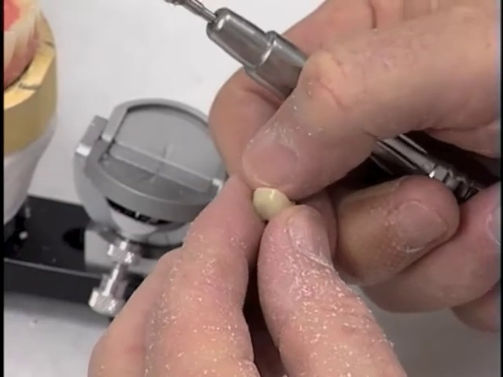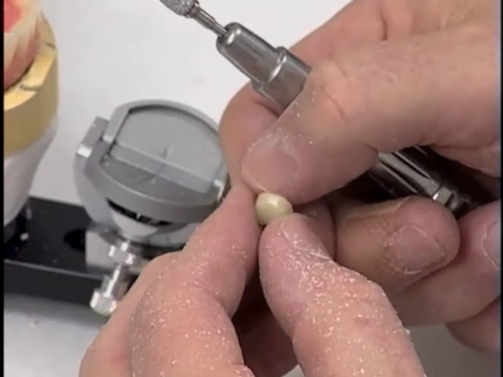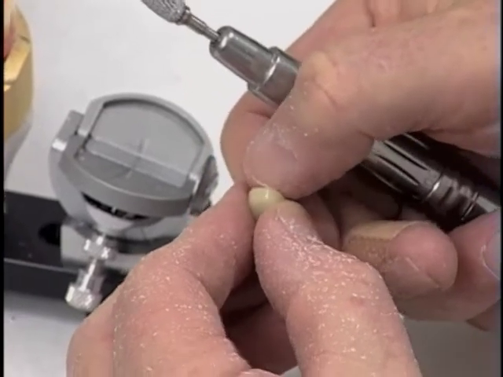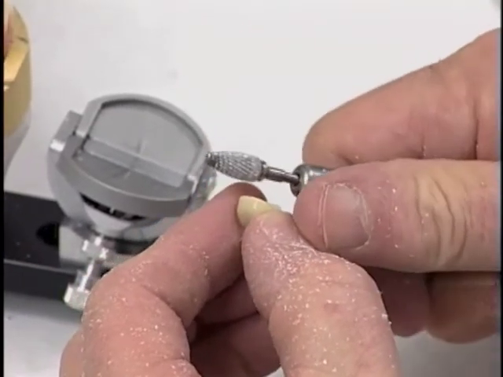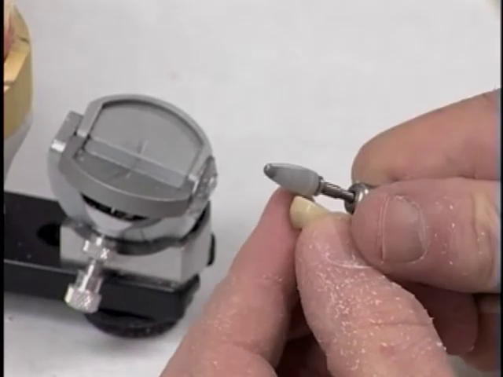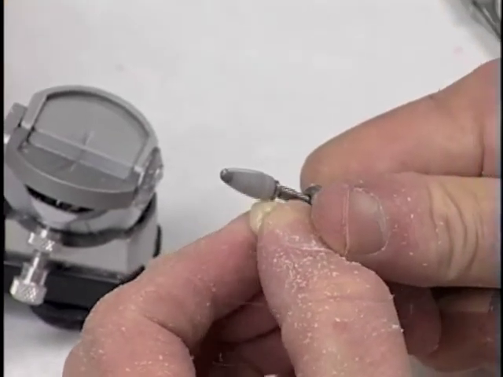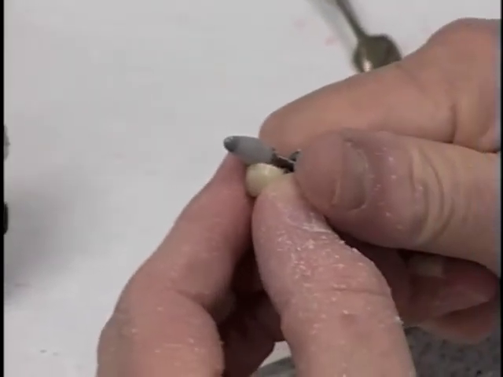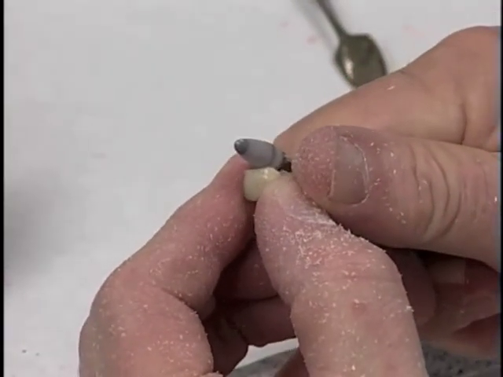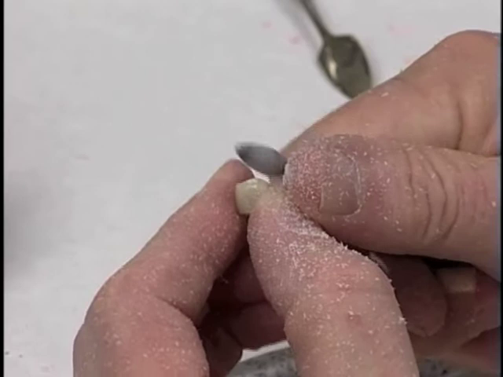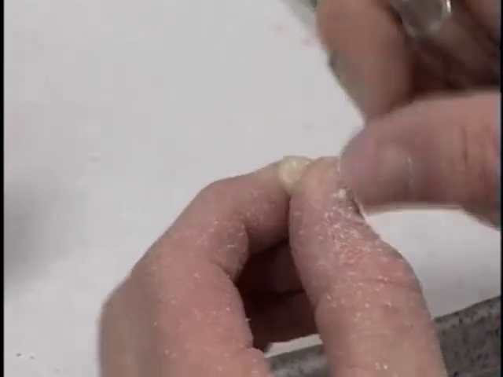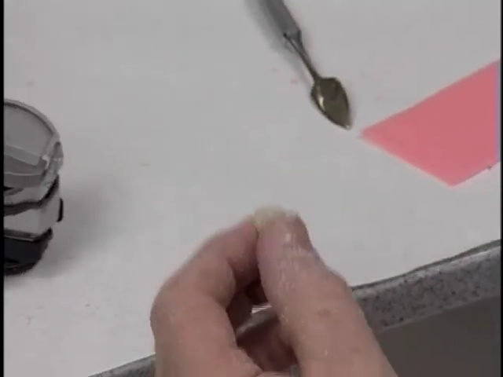As we could see where the interference was in the wax, it was the collar of the tooth, which is right along here. Okay, and we can see the collar of the tooth, so there's a little excessive material there that would not allow us to set that tooth all the way, so we're just going to trim the collar of that tooth down enough so that tooth should go back in place.